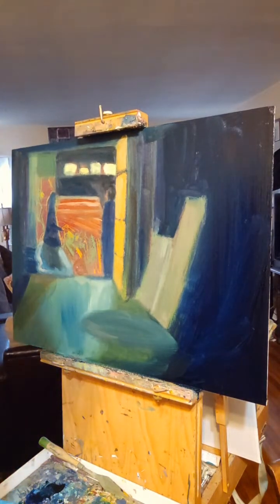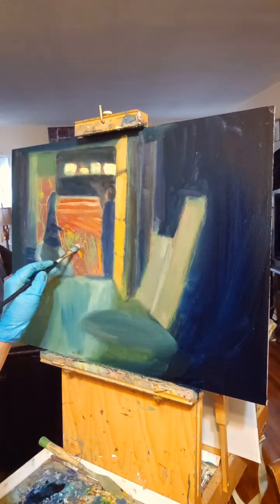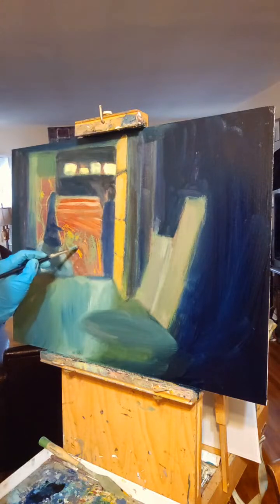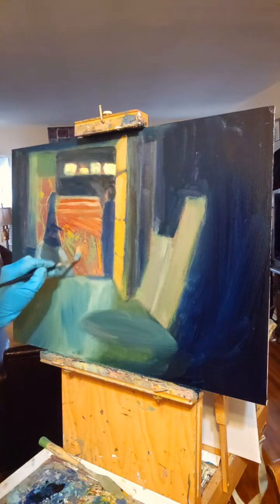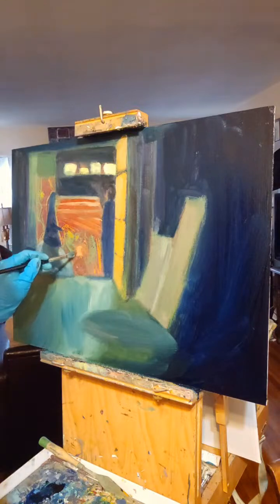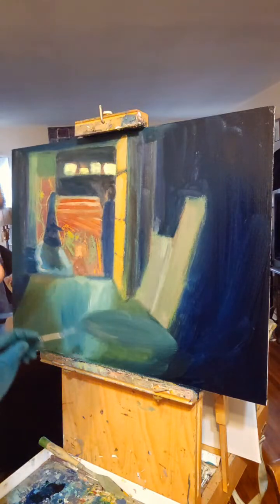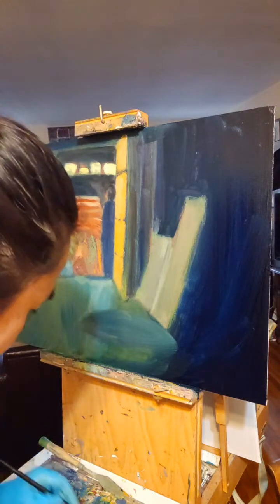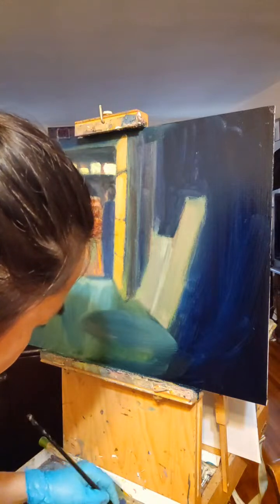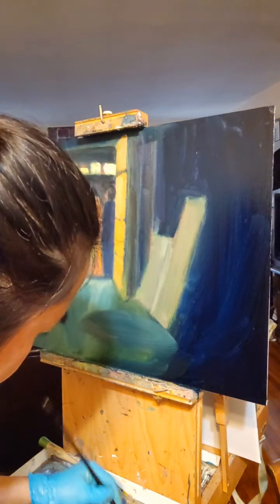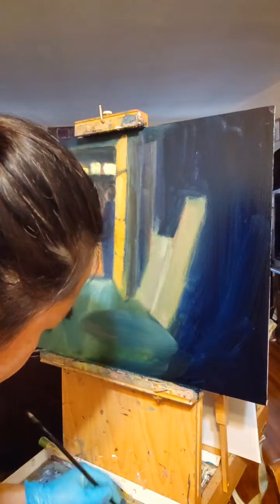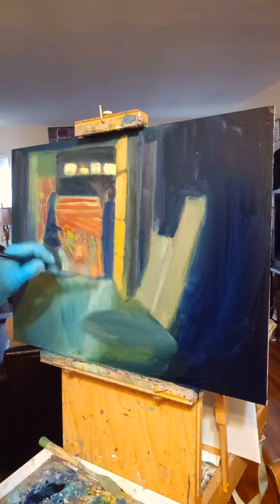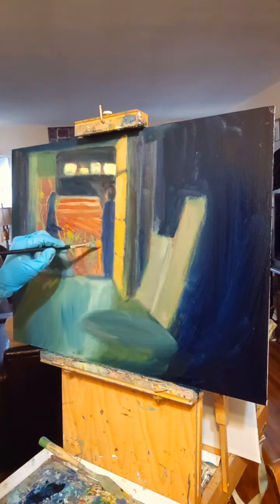All right. What's happening with these people? We're gonna get some bright reds on this figure right here, and just this background in general. Let's find this pink yellow here. We're gonna grab an ochre, add in a little bit of our burnt sienna, a little bit of pink. And let's try to find this color in the background here. All right, we're gonna go like this.